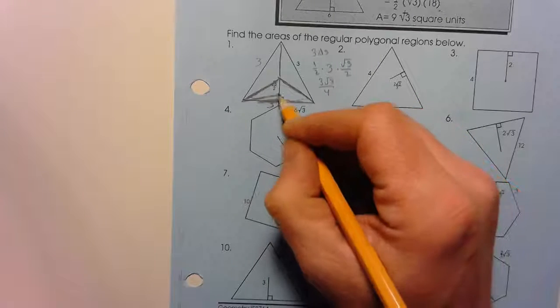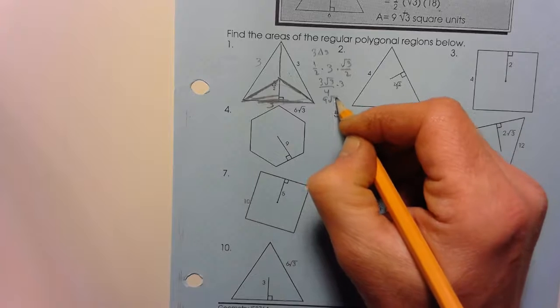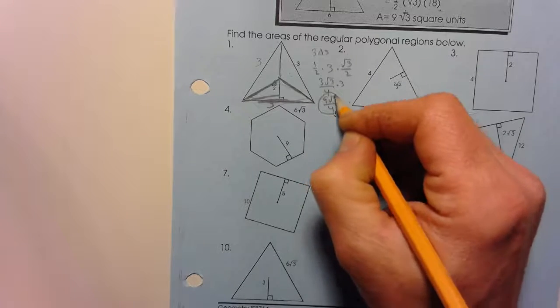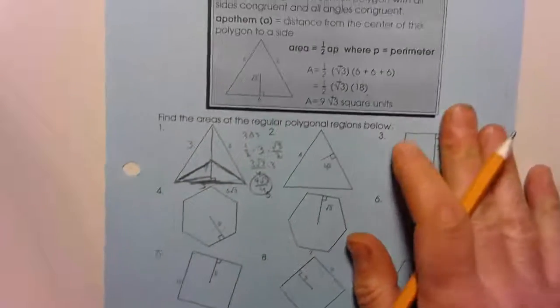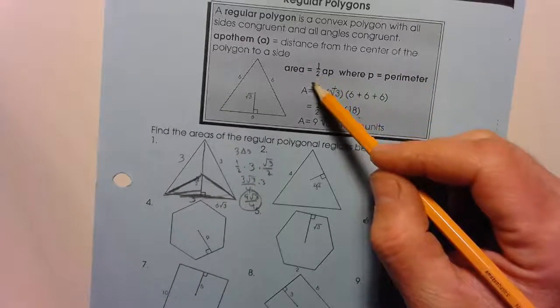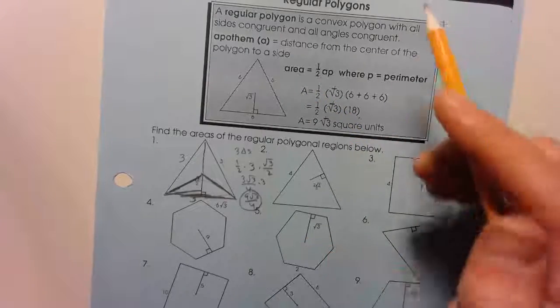How many triangles are there? 3 of them. Let's get 9 root 3 over 4. Now, if you look at the top here, they give you a formula to follow. And that's great if you want to use the formula. The formula is doing the same thing.